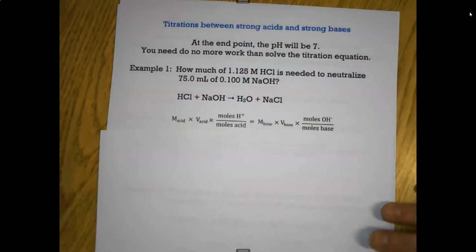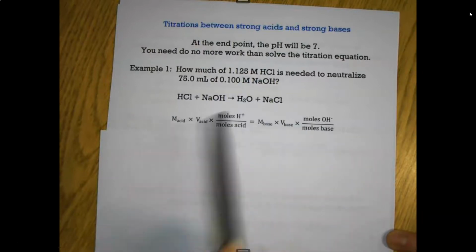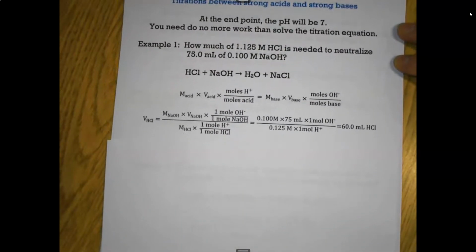So here's my neutralization reaction. It's always good to write that down. So HCl plus sodium hydroxide is going to give me water and sodium chloride. Everything's 1-to-1 in this case. So all I have to do is use this equation. These kind of fall out because it's a 1-to-1 ratio, but I've included it anyway.